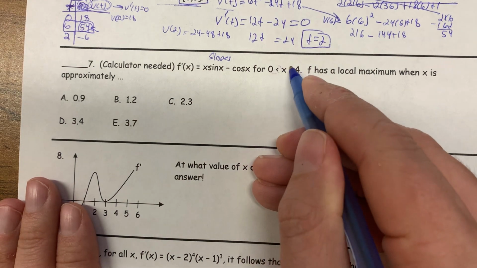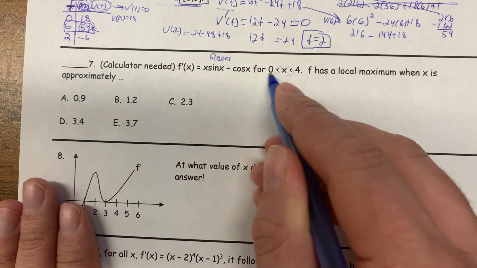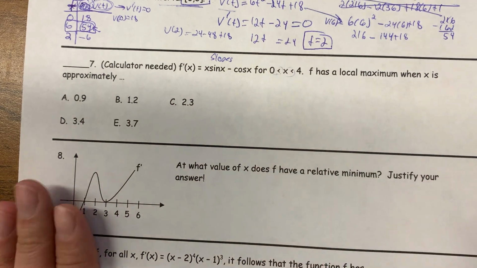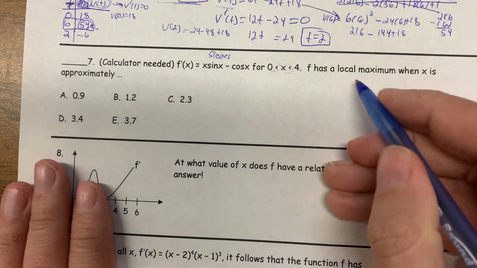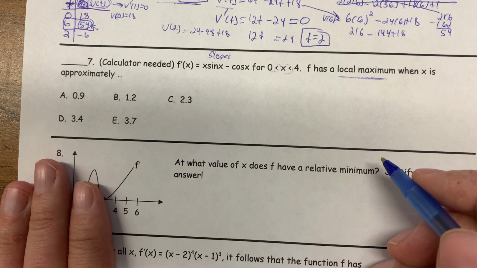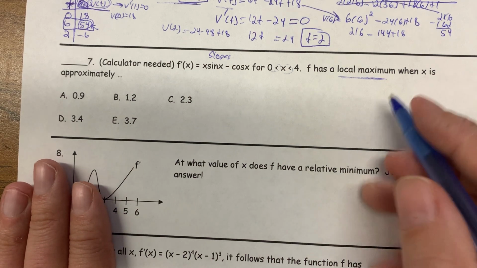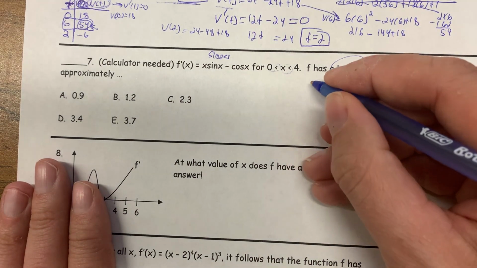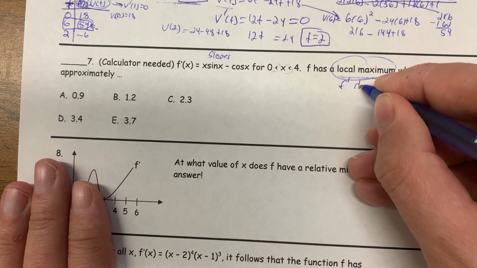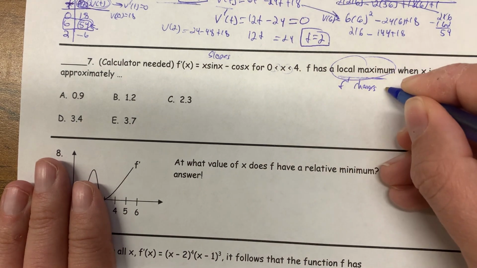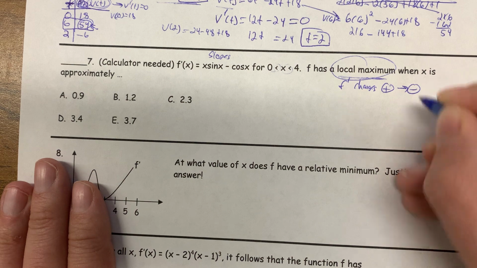And it's not a closed interval. So we won't be looking for, it's not less than or equal to. Remember, on an open interval, you're never finding the absolute maximum. It has a local maximum when x is, okay, so we need to be finding a local maximum, and that is where f prime changes from positive to negative.